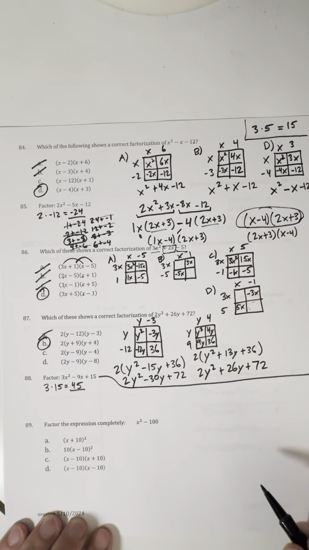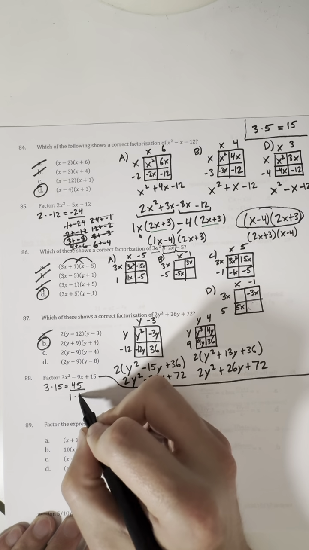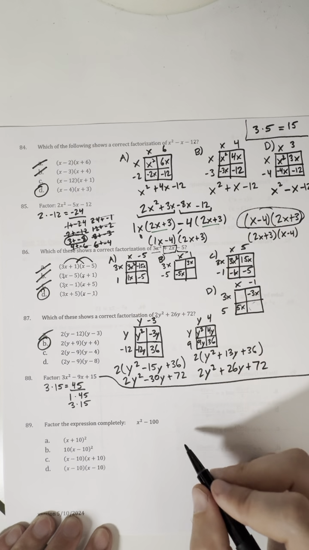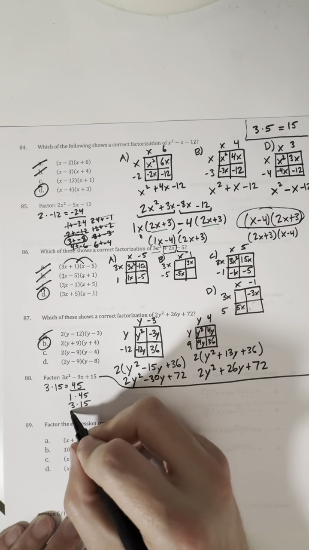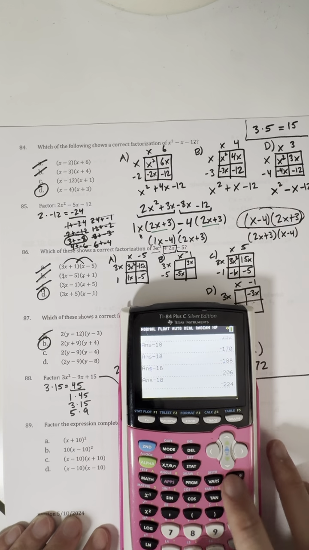I'm going to take 45 and figure out all the things that multiply to 45. So I see 1 times 45, 2 doesn't work, 3 times 15 is the one we just did, 4 doesn't work, 5 times 9 works, 6 does not, 7 does not, 8 does not. If you're ever not sure, you can try dividing.